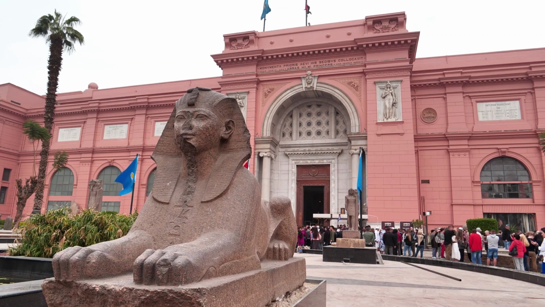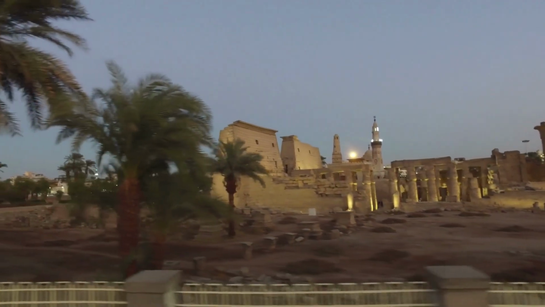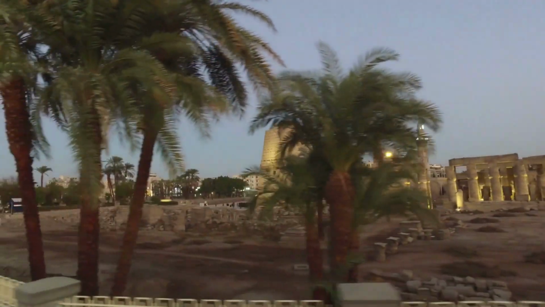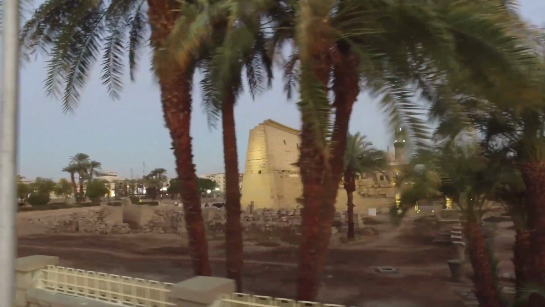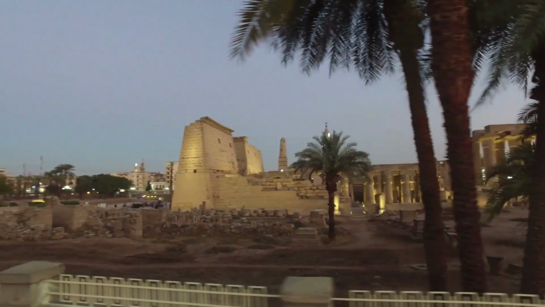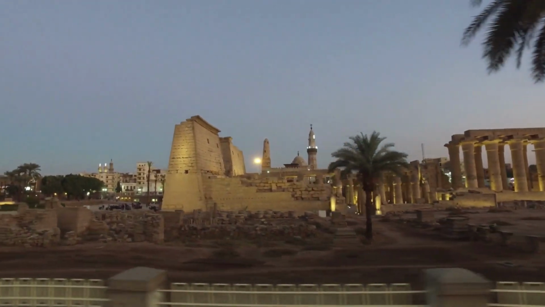Visitors to the Valley of the Kings can explore the tombs and see the well-preserved hieroglyphs and paintings. There are several tombs open for visitors, including the tomb of Tutankhamun, which offers a unique glimpse into the world of the pharaohs and their beliefs about the afterlife.